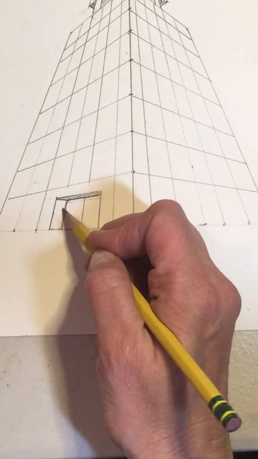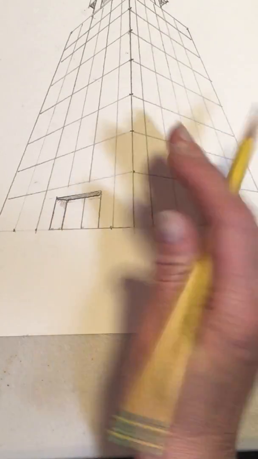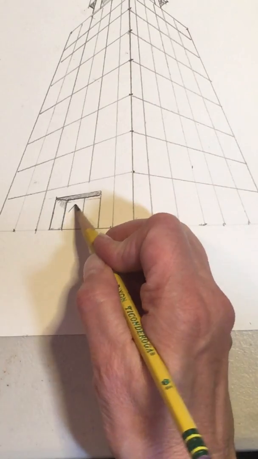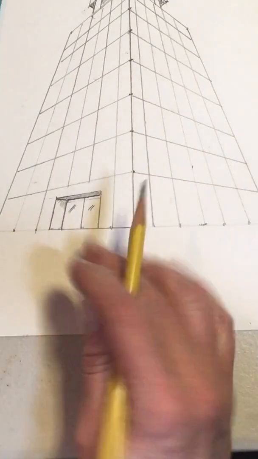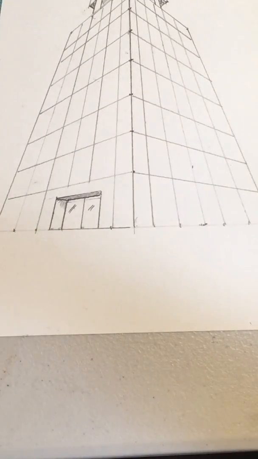And I'll put a little bit of shading in here. And now I'll make a couple cross marks. And these will just slide on their own. How about that? Okay.